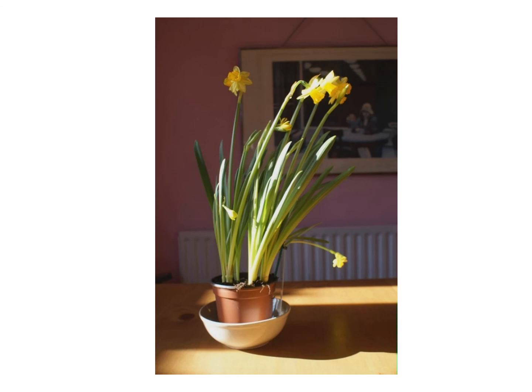These daffodils are kind of leaning towards the light source. So this is phototropism, and it's caused by the concentration of a plant hormone called auxin on the darker side, or the non-illuminated side of the shoot.